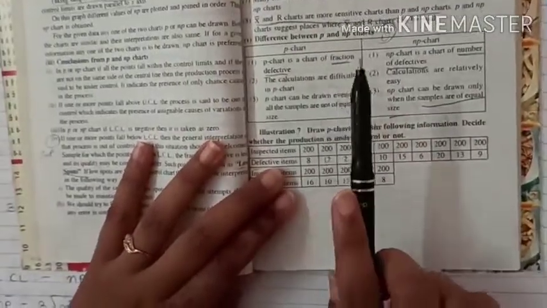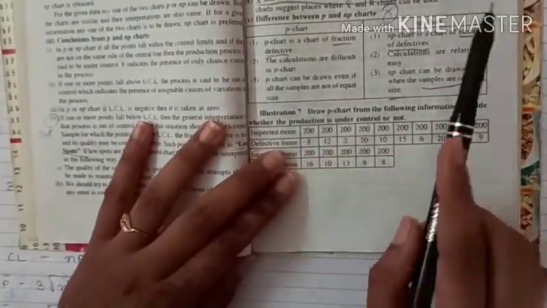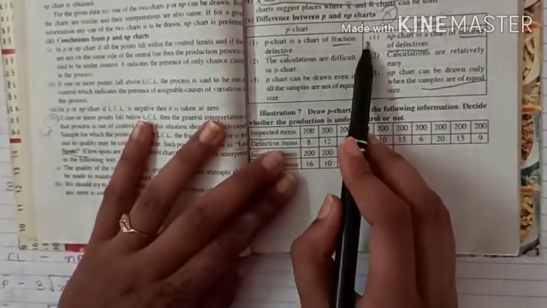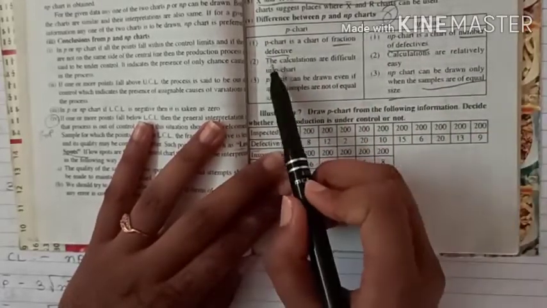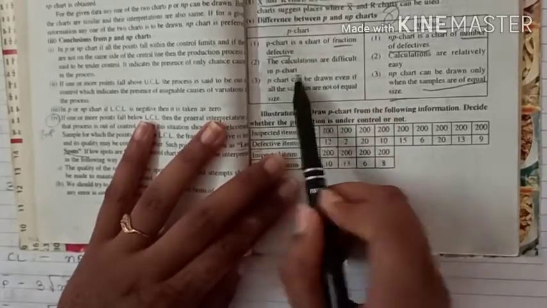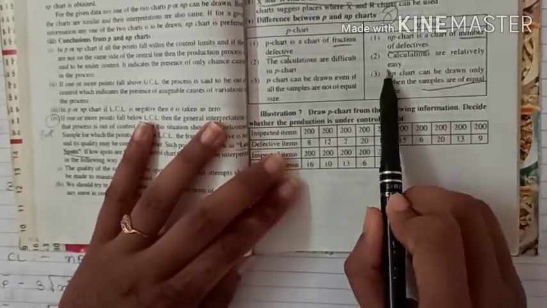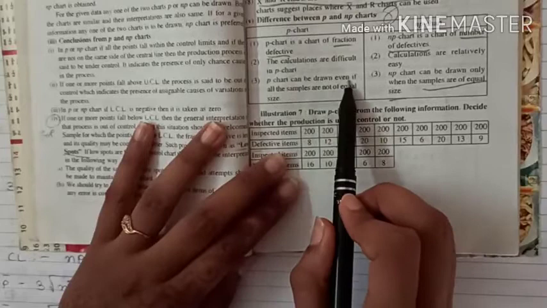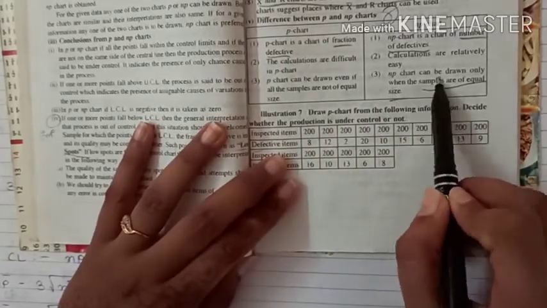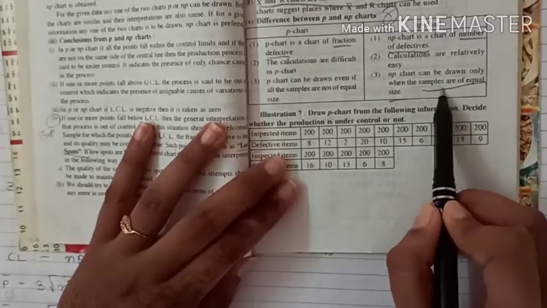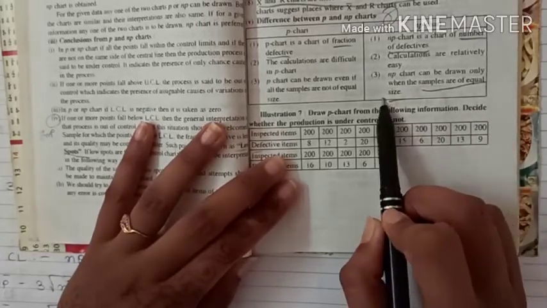You can see the exact difference between the P chart and NP chart. The P chart is a chart of the fraction of defective, whereas the NP chart is a chart of the number of defectives. The calculations are difficult in a P chart, while in the NP chart the calculations are relatively easy. The P chart can be drawn if the samples are not equal in size, but the NP chart can be drawn only when the samples are of equal size.